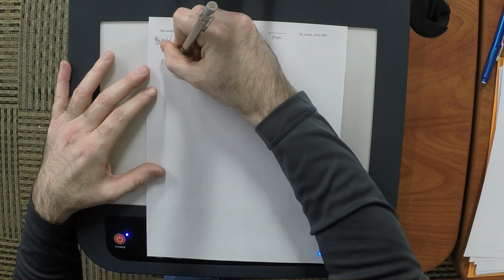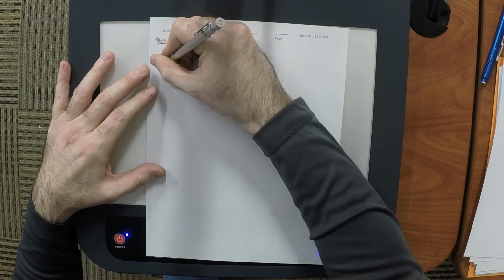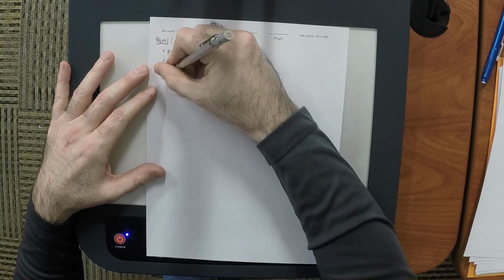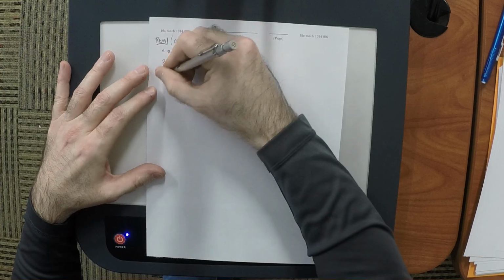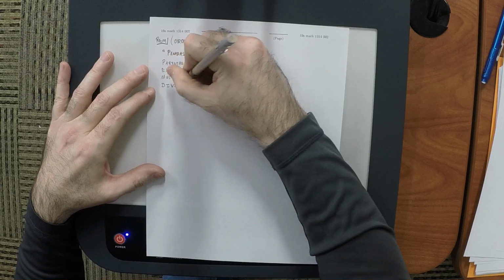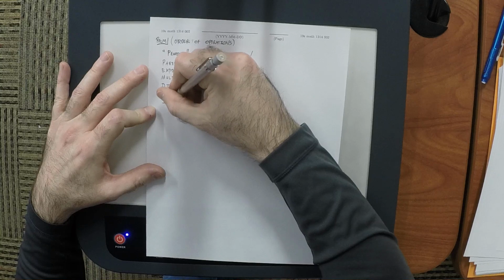So P is parentheses. E still means exponent. M still means multiply. D, divide. A, add, and S, subtract.